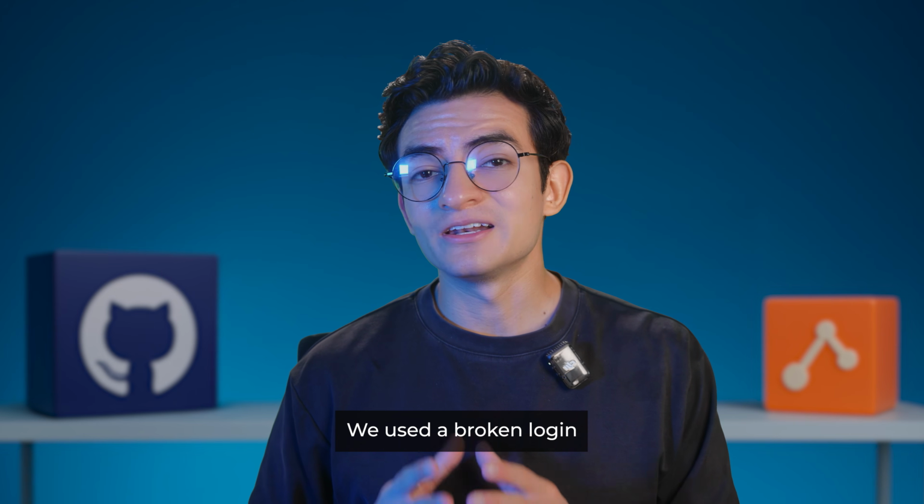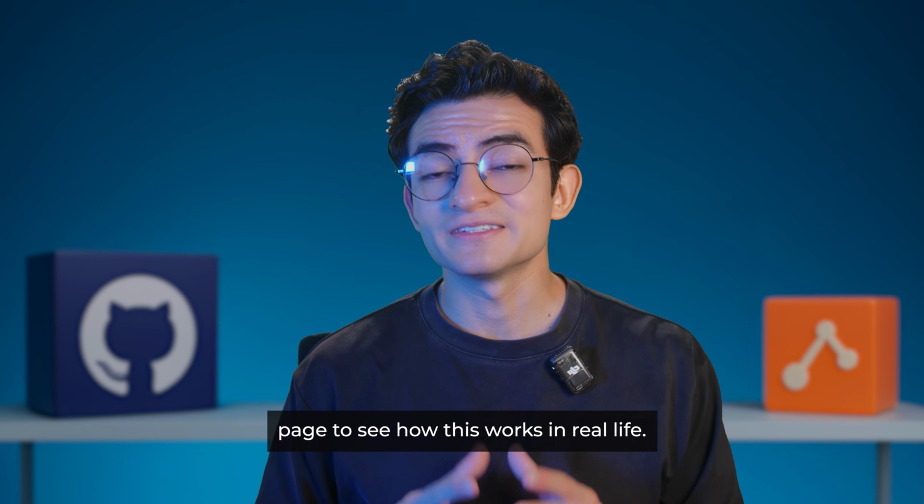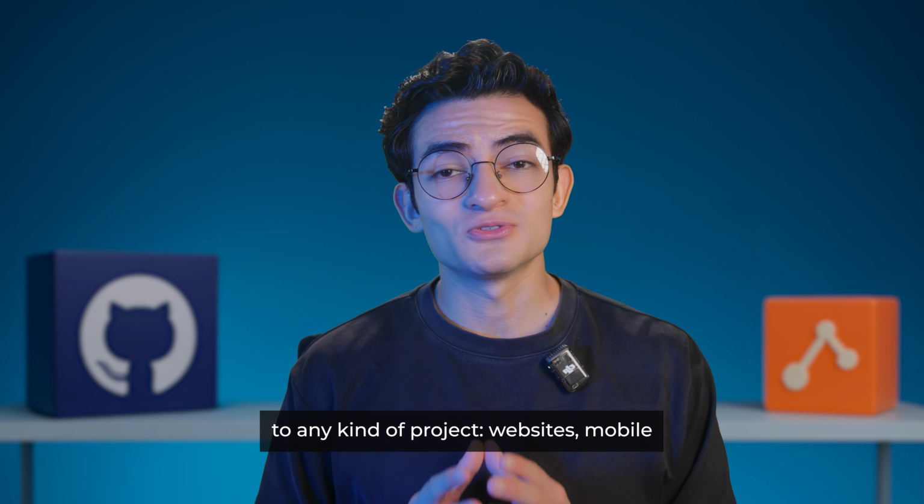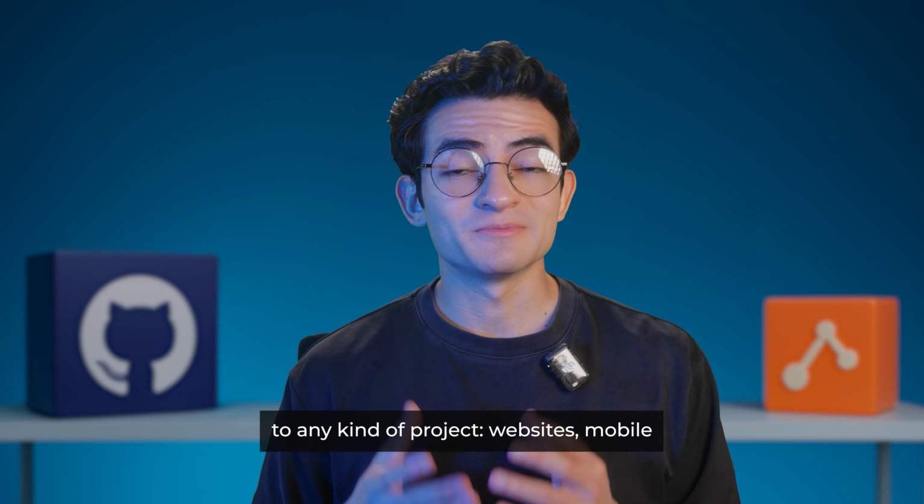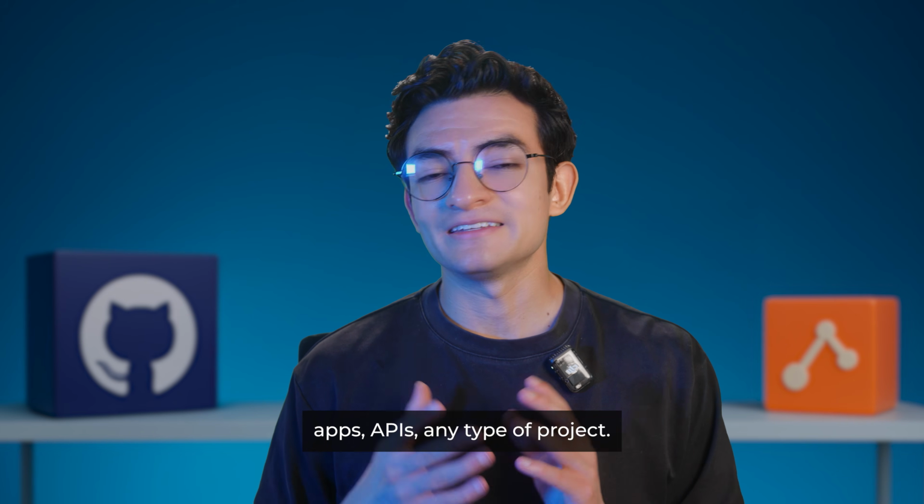We used a broken login page to see how this works in real life, but the same process applies to any kind of project. Websites, mobile apps, APIs, any type of project.